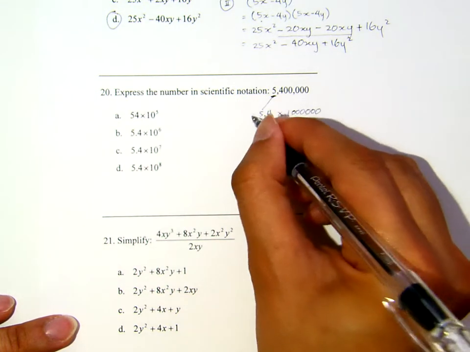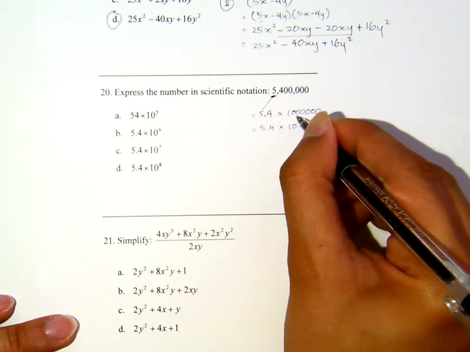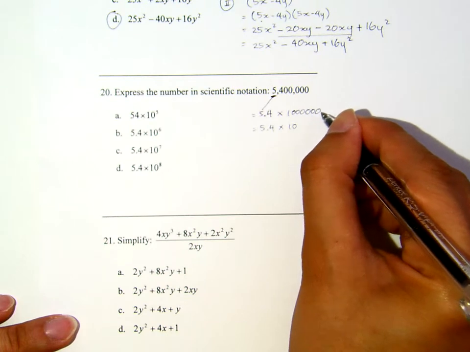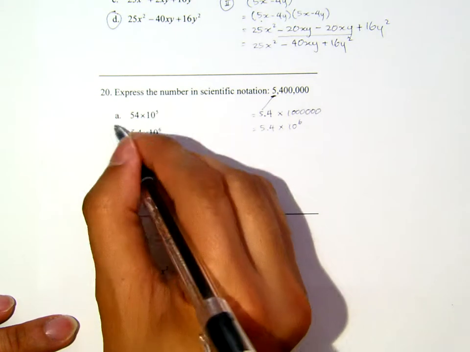And then I change that 1 million into base 10, which is 10 to the 6. That gives us answer B.